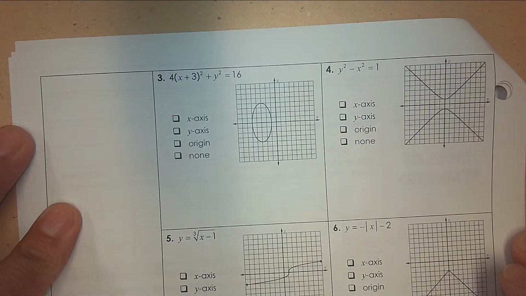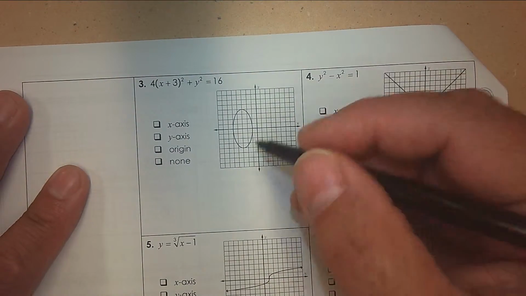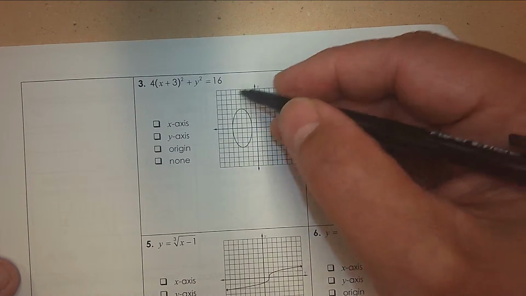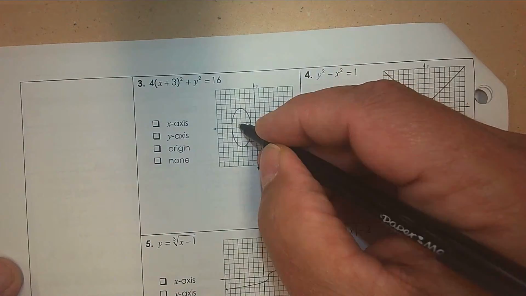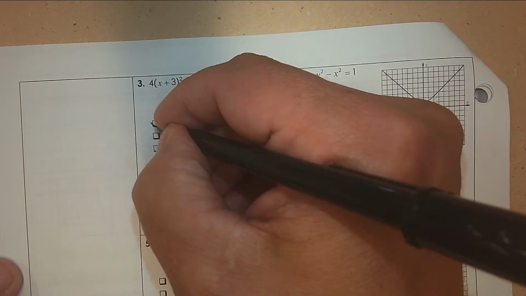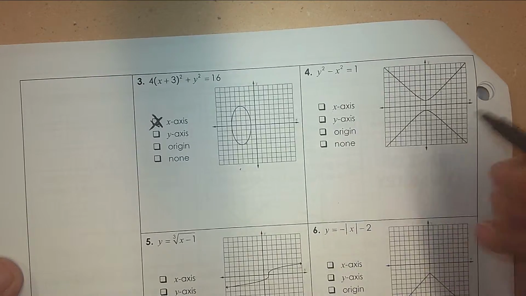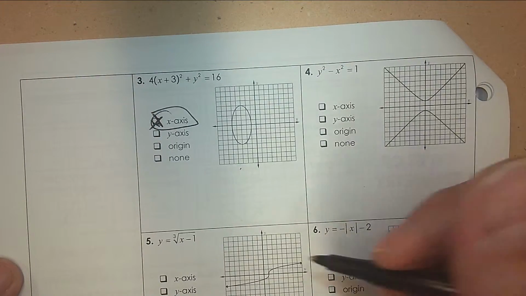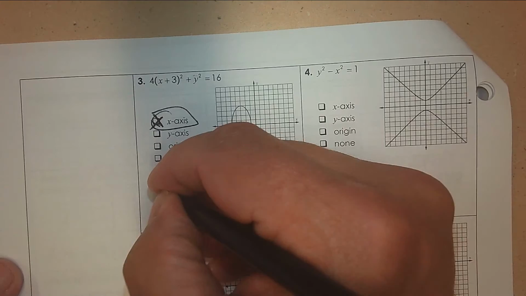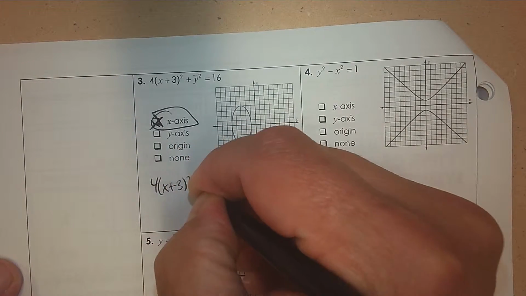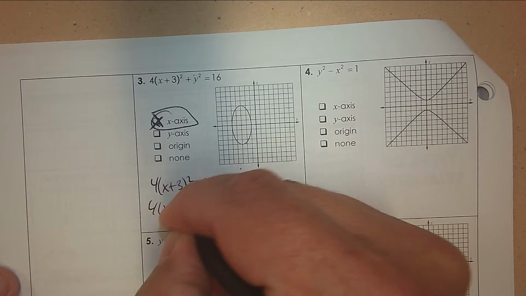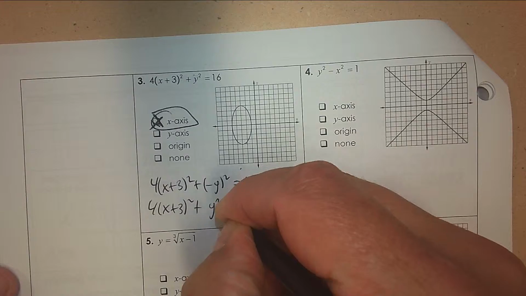Number 3, what symmetry is here? This one actually has two symmetries. So you have the x, well, not the y, because the y then would have it on the right side. So just the x going down. And to prove it, you could take this y and make it negative, and you could see negative y squared means positive y squared. They're equivalent. That's what gives you the reflection.